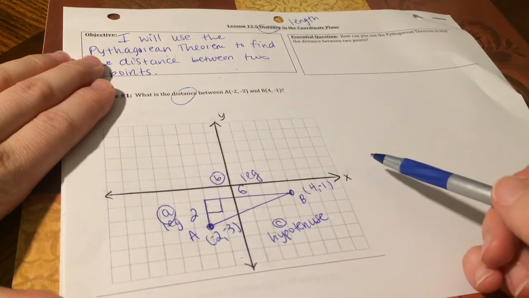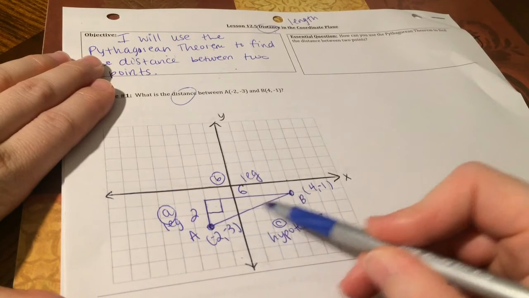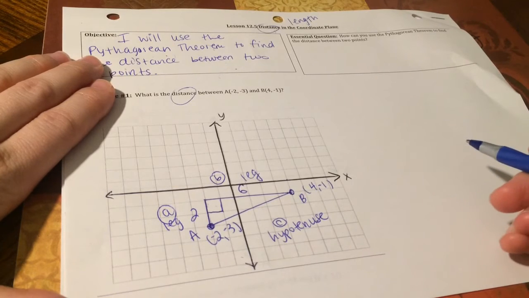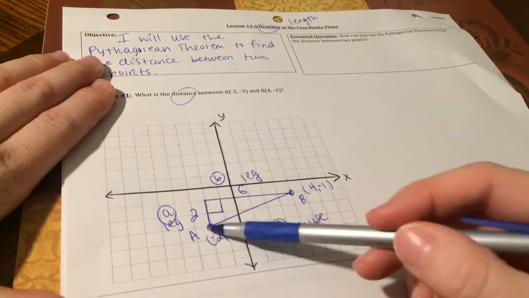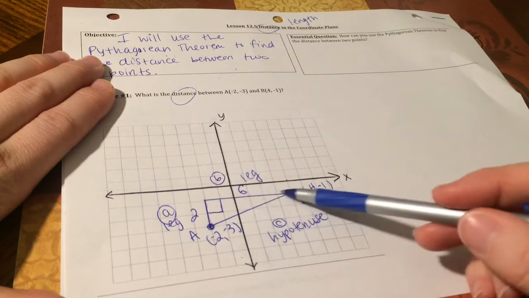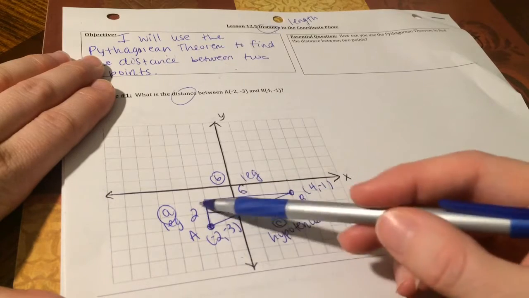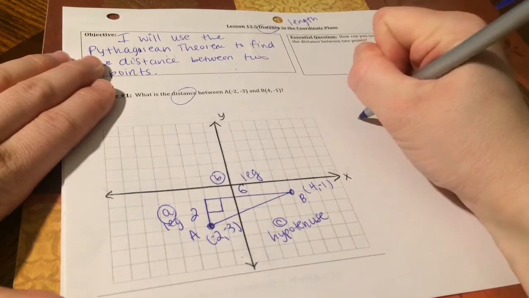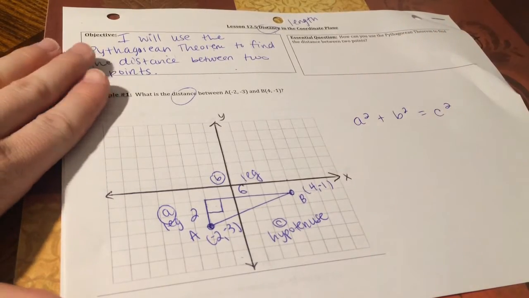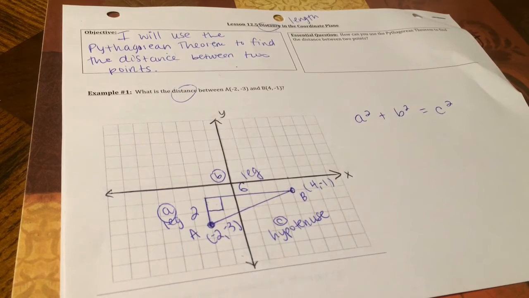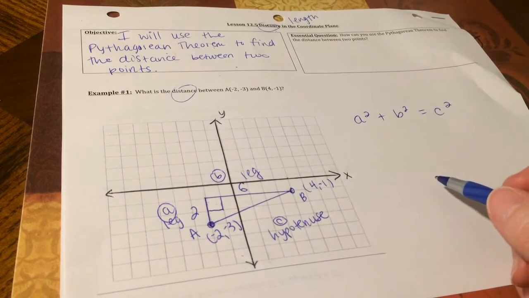And like we said, we don't know how long this line is. It's impossible to count because it doesn't line up with the grid lines. But we can now figure out side C because we have the lengths of the two legs, sides A and B, because we counted the units. So now we can use the Pythagorean theorem, because we're dealing with a right triangle and figuring out lengths, and distance is the same thing as length.